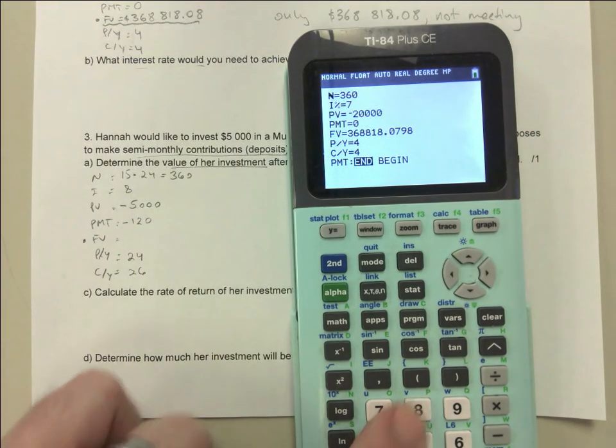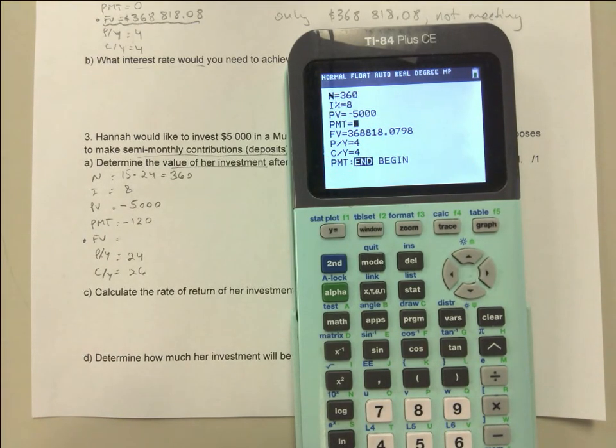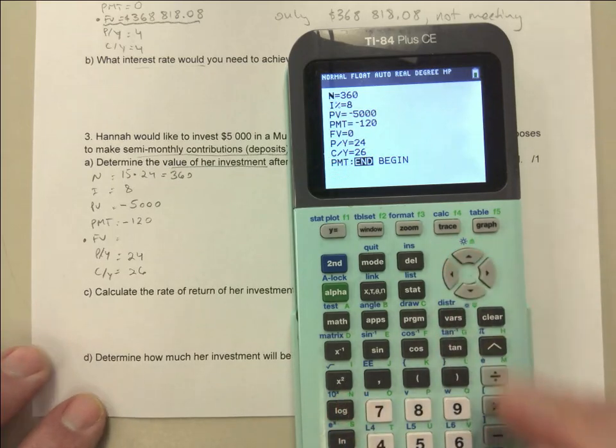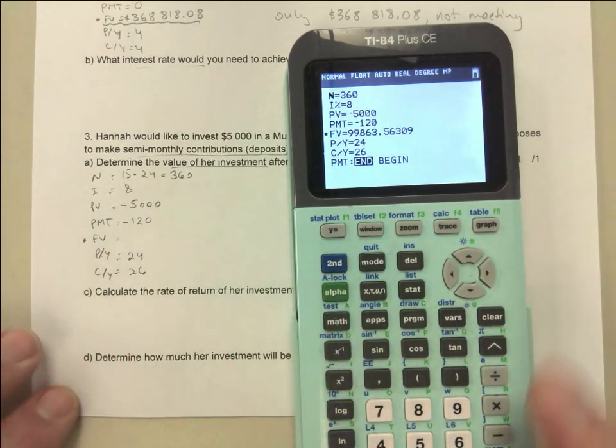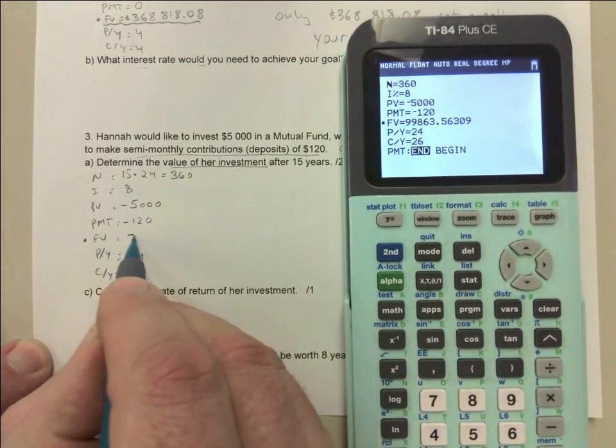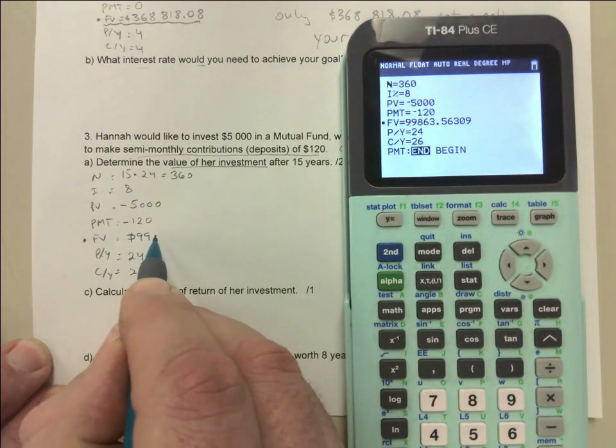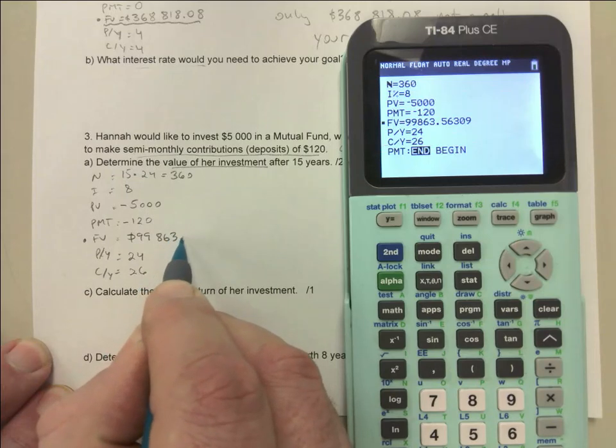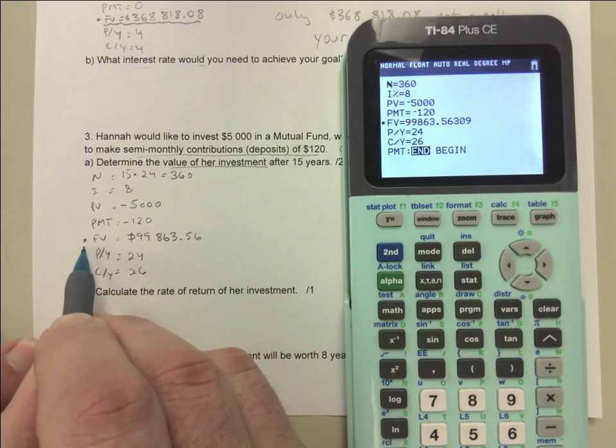So 360, negative 5,000, negative 120. I'm going to solve for that one. 24 and 26. Go to future value, solve it. You're going to get 99,863.56.